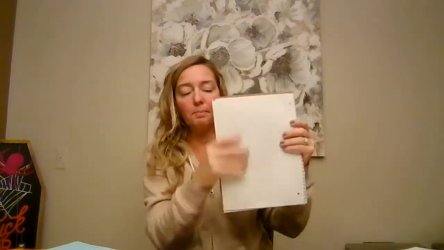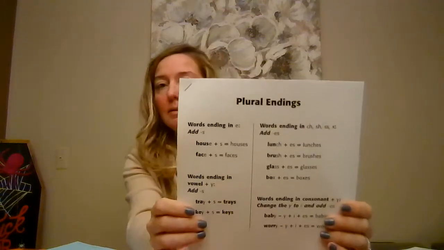So, what you need to complete this activity at home is your independent notebook that Miss Miller gave you. Open up to the next clean page. So, I'm going to open up to my next clean page right here. You're also going to need your word study packet. So, it looks like this where it says plural endings.